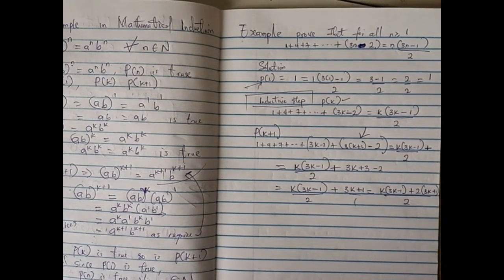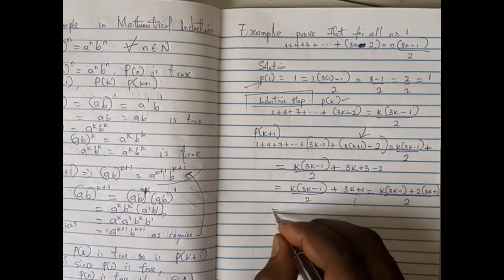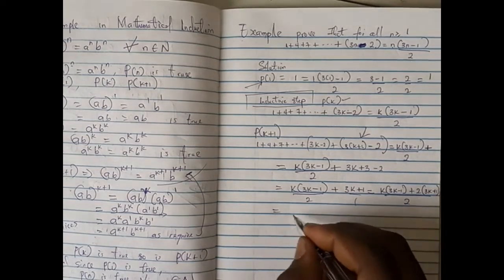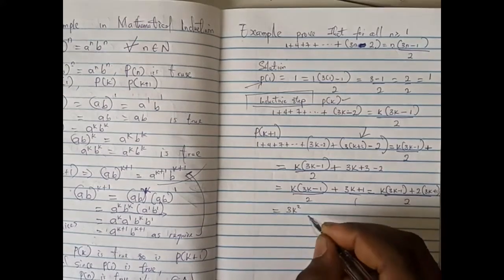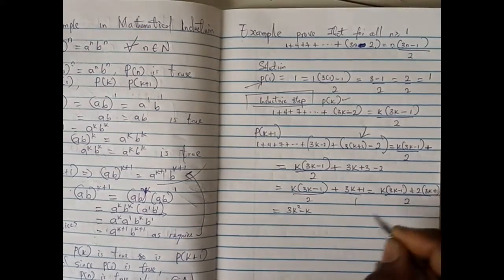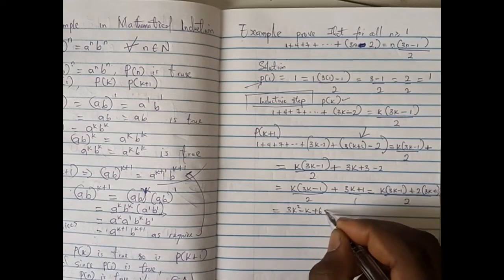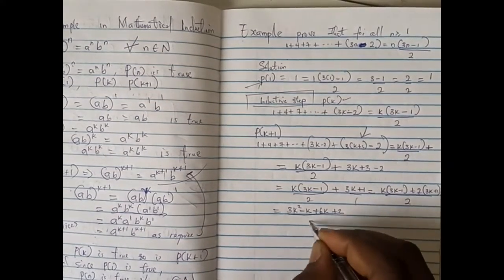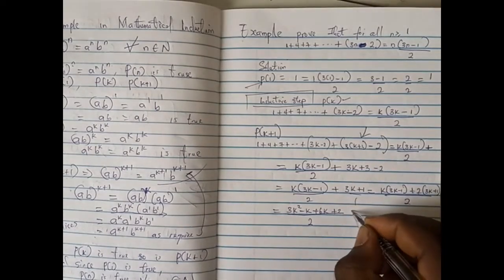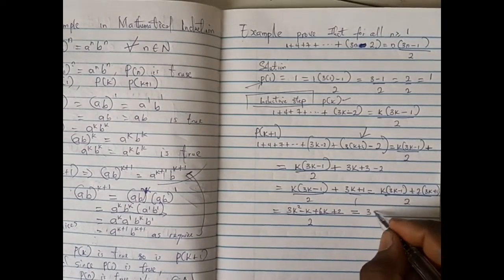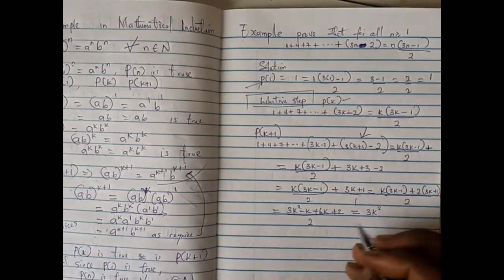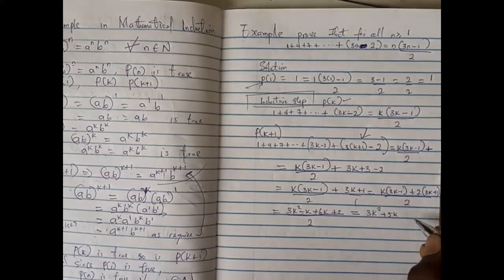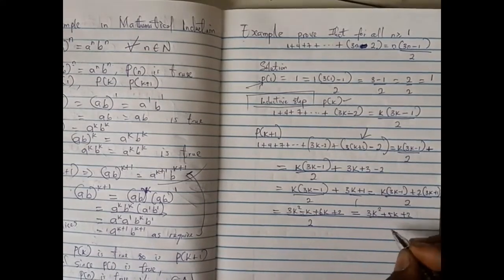Now subsequently, when we expand that, what are we going to get eventually? Let's just expand. We have 3k squared minus k, then plus 6k, 2 times 1, then plus 2 upon 2. So what are we going to have here? We have 3k squared, then this will give us plus 5k, then plus 2 upon 2.